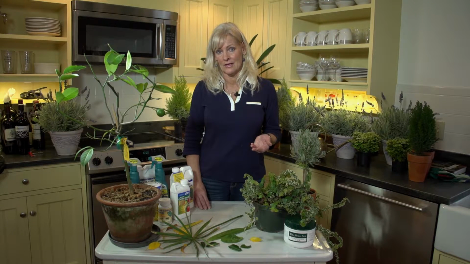An important part of finding out what's wrong with your houseplant is to know what the plant is. If it has a plant label, be sure to keep it whenever you purchase your plant so you can go back and look at what are the common diseases and insects that that plant might have.